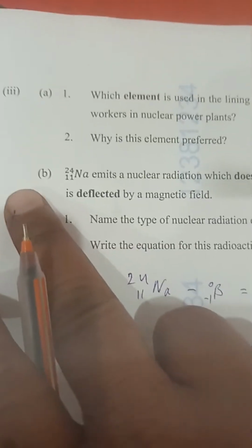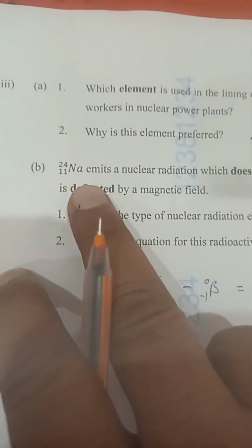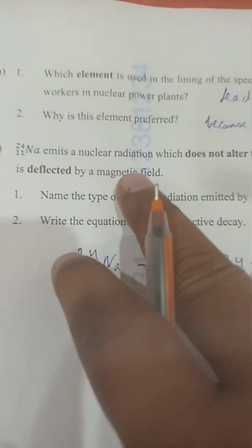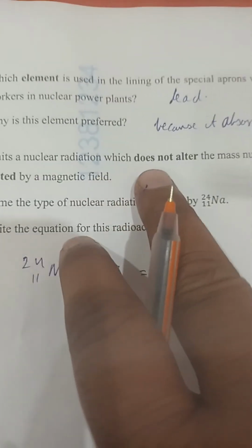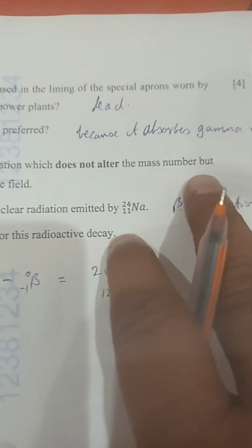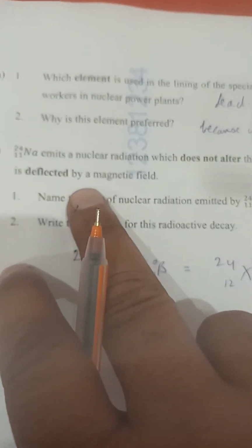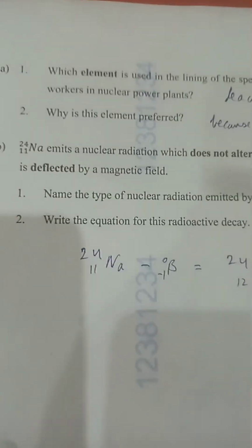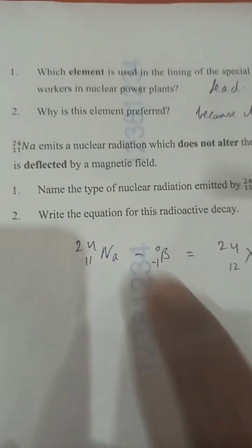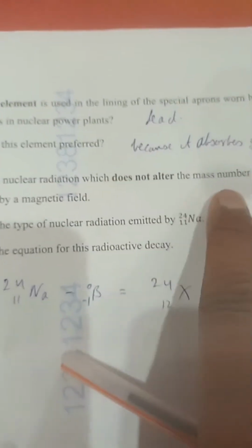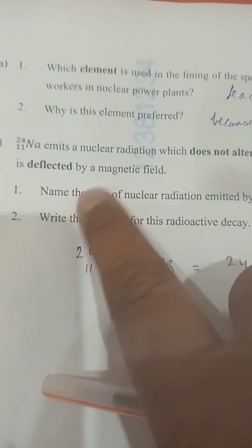Then B1, Na-24 (11) emits a nuclear radiation which does not alter the mass number but is deflected by the magnetic field. So two rays do not alter the mass number, gamma rays and beta rays.